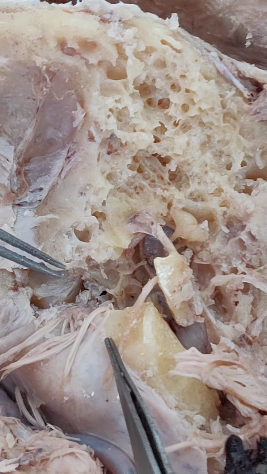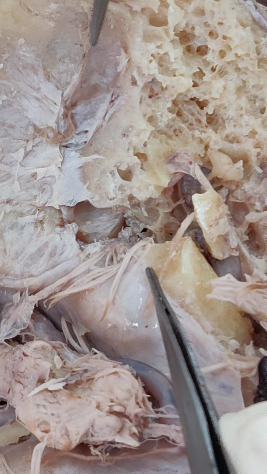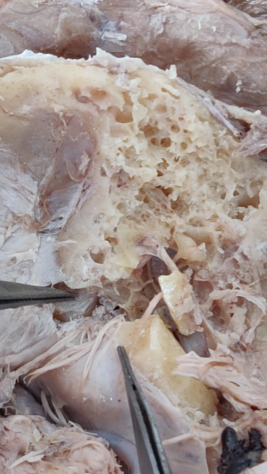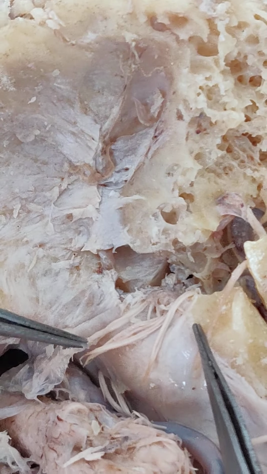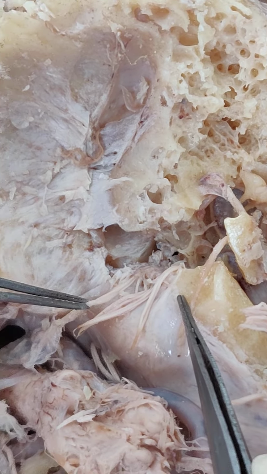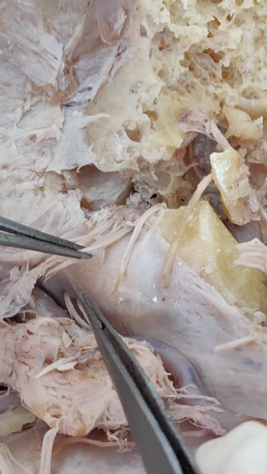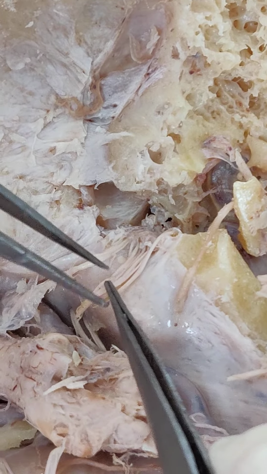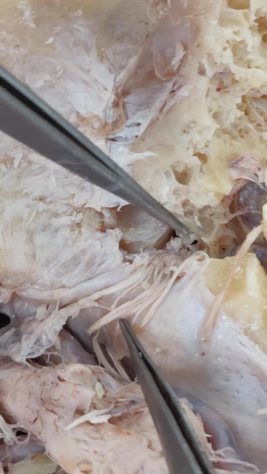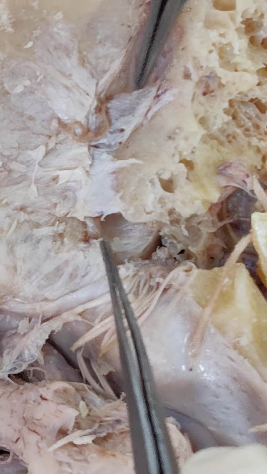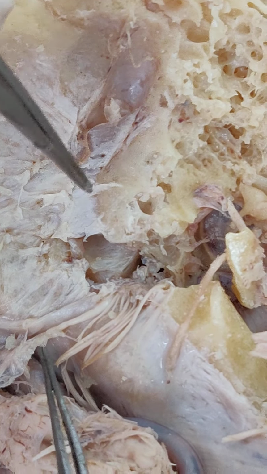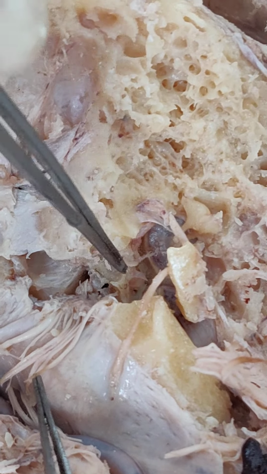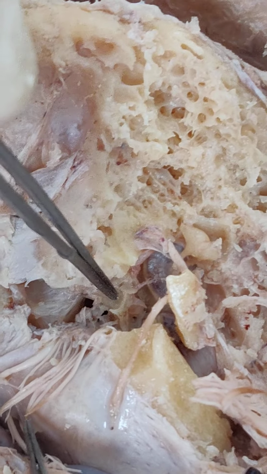Now the floor. Here you can see this is the groove for the sigmoid sinus, and it comes out as the sigmoid sinus. This is the jugular foramen. Here you can see this is the cranial part of the spinal accessory. This is the 9th and 10th cranial nerve, the glossopharyngeal and vagus, all three nerves along with it. Here this sigmoid sinus continues as the internal jugular vein, which makes the floor of the middle ear.